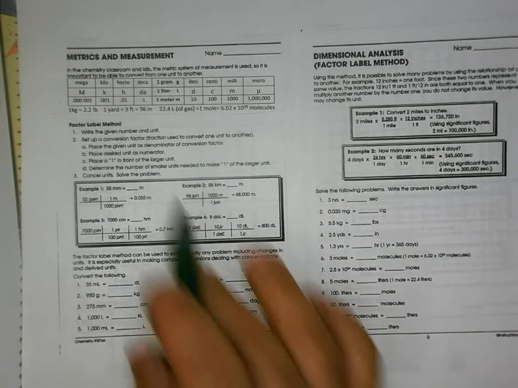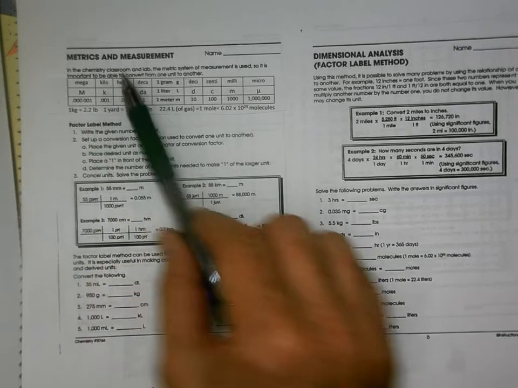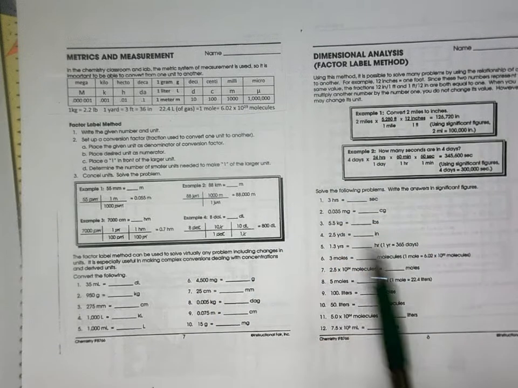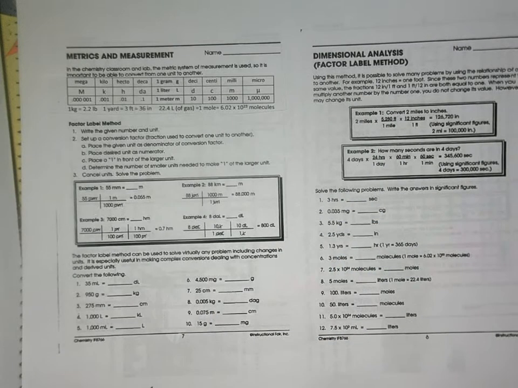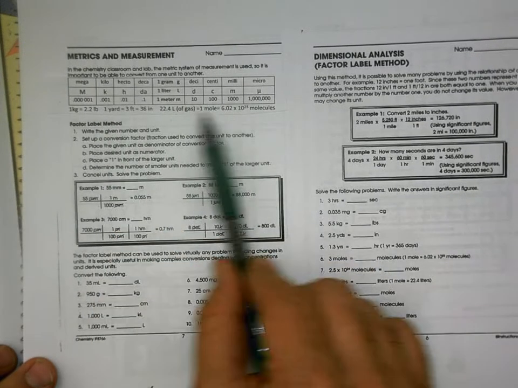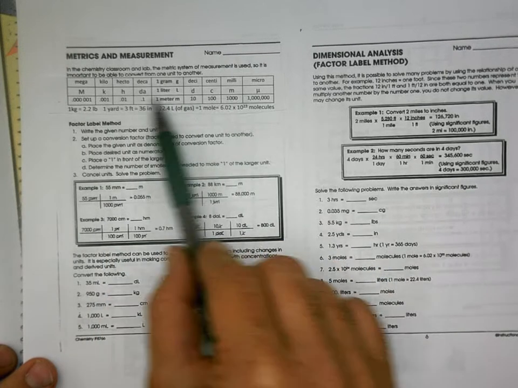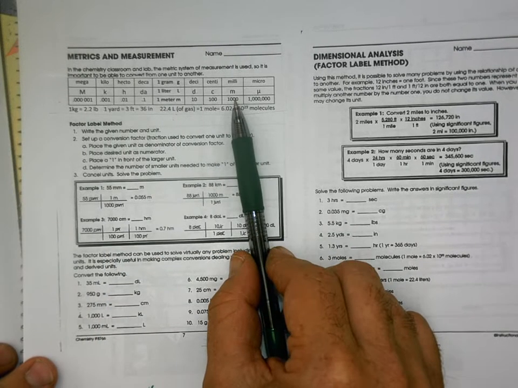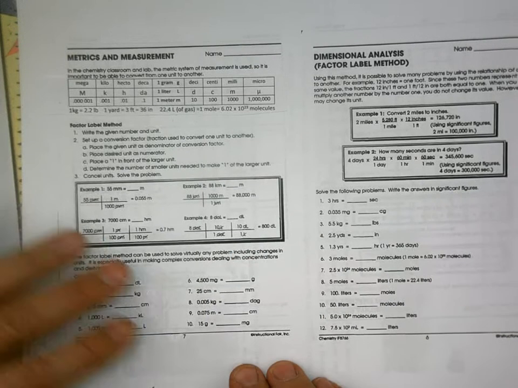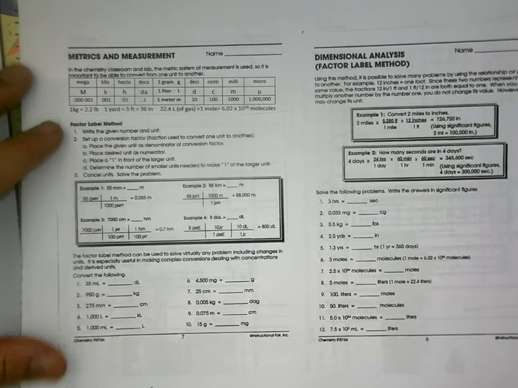This is Mr. Kinney. I'm going to go over your homework, which is the metrics and measurement and the dimensional analysis practice problems. We've got 12 problems here. For period 1 and 7, this is going to be due on Thursday, not Tuesday. You've got a little more time. I changed this data table up here for period 1 and 7. You've got the old one that doesn't work. I'll provide that with you through Remind.